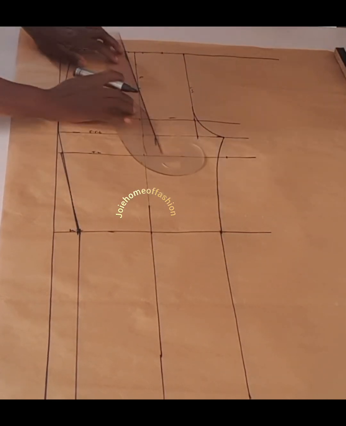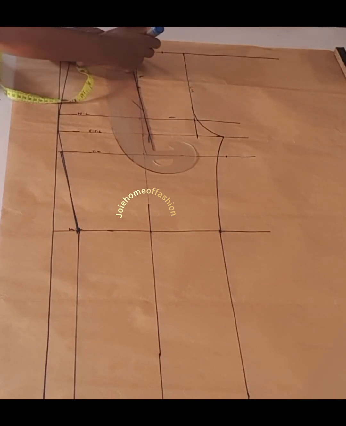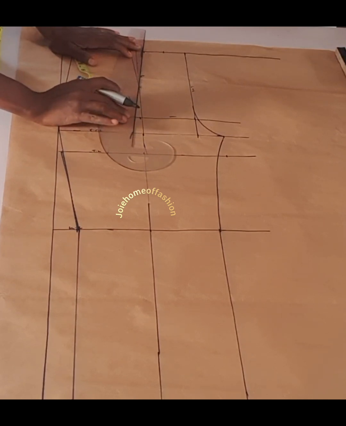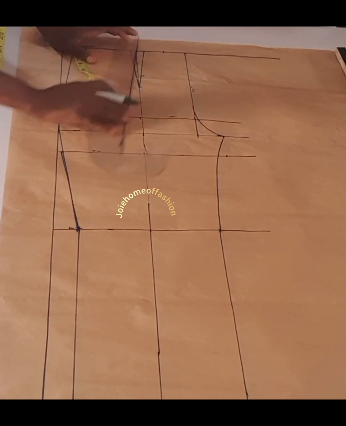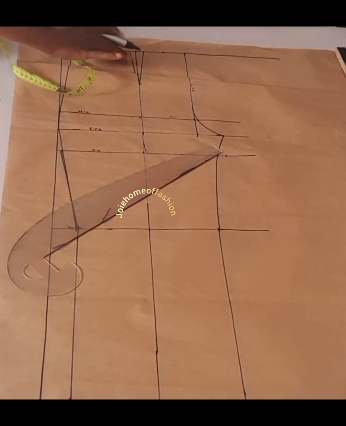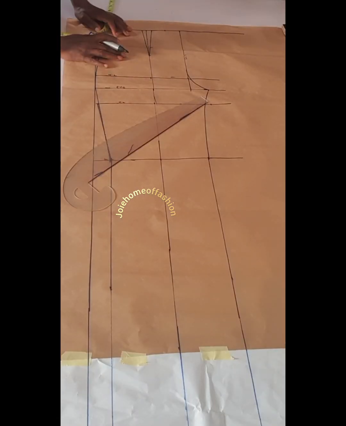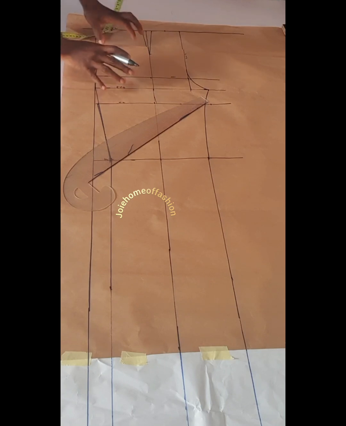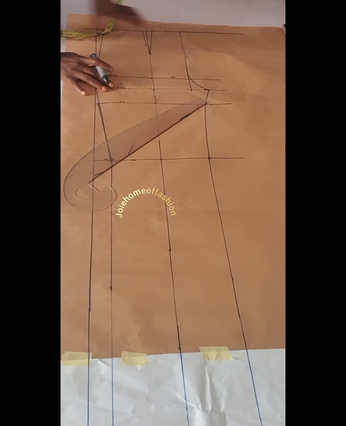Okay, so as usual, you put your half inch left and right, and you take the measurement. So I think we're going to stop here for the front, because any alteration we do here might end up affecting the back. So what I'm going to do is duplicate the same pattern for the back, so that we can work with it. Then we'll come back after working on the back and finish up with the shaping of the front.